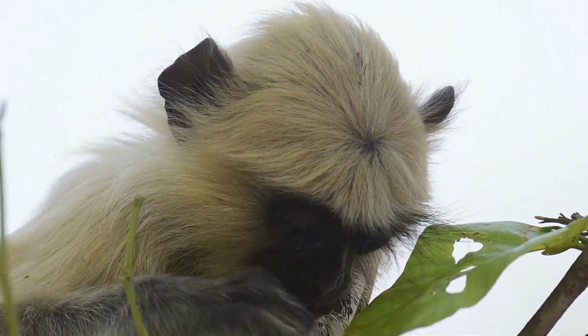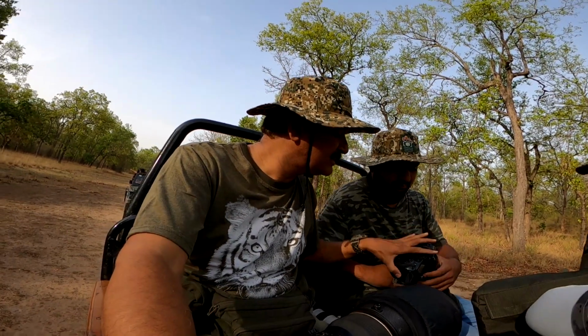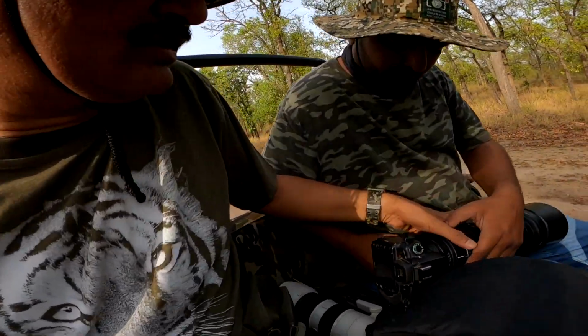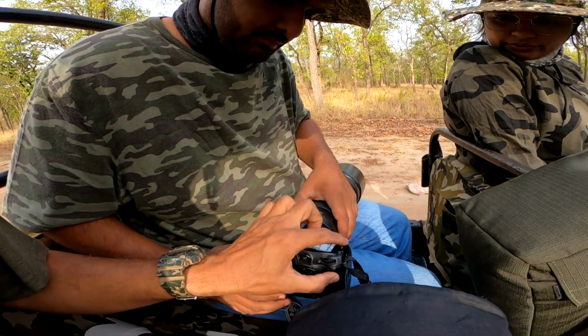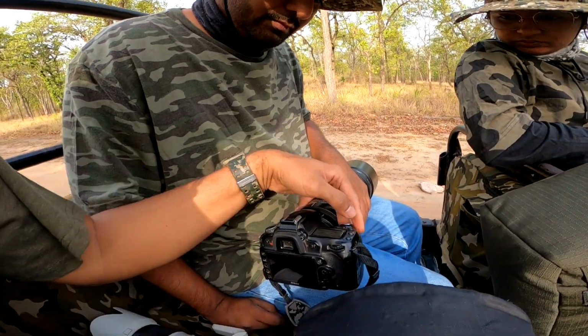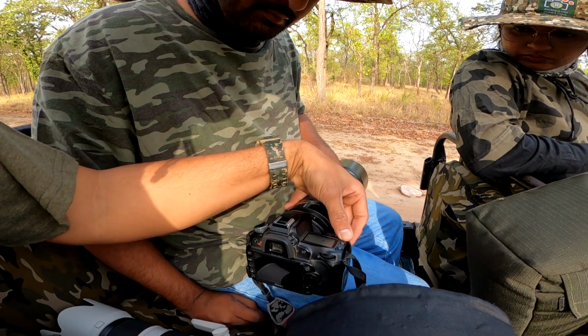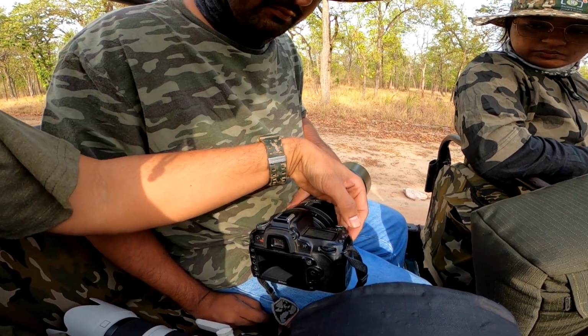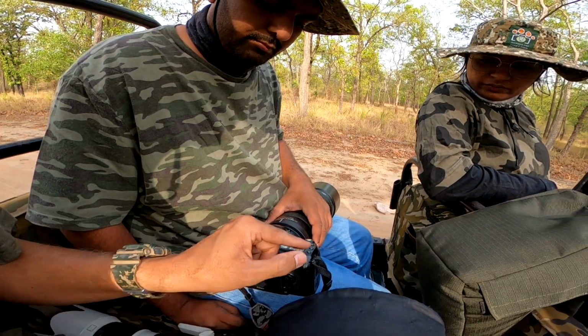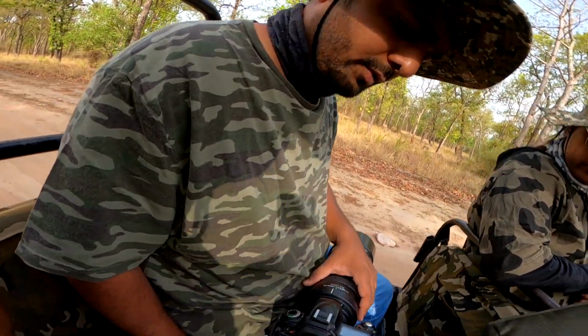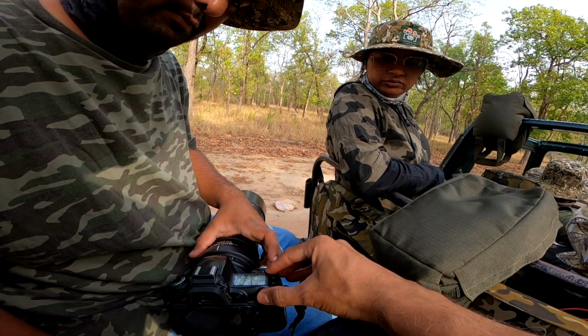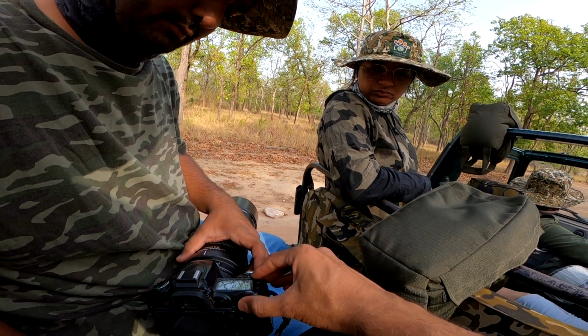Perfect. There is a plus minus button here on the top. On the top here, this is a plus minus button. See, you press it. This is 0.7 minus 0.7. So you have kept it 0.3. I changed it to minus 0.7. So you can change it.